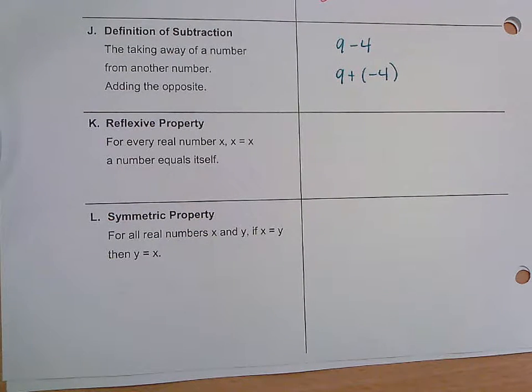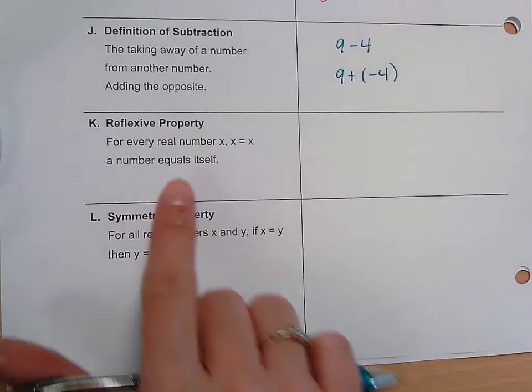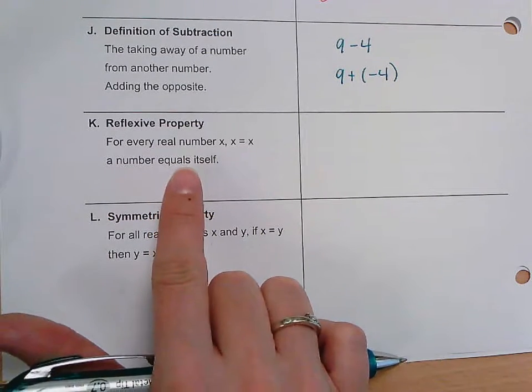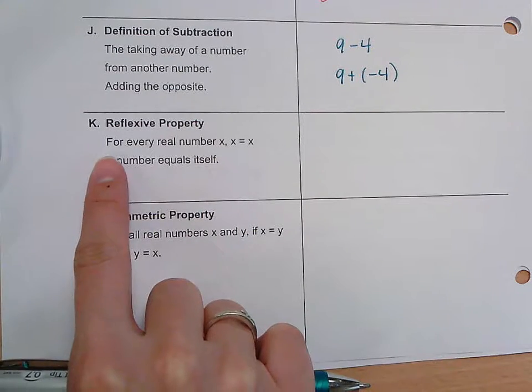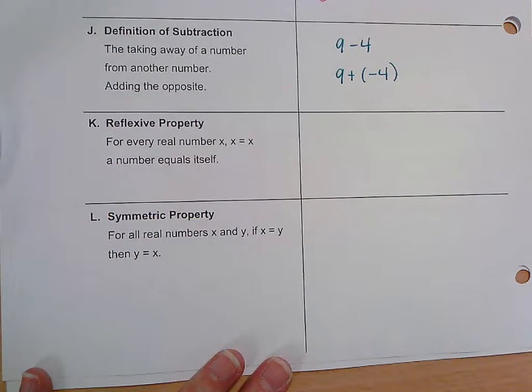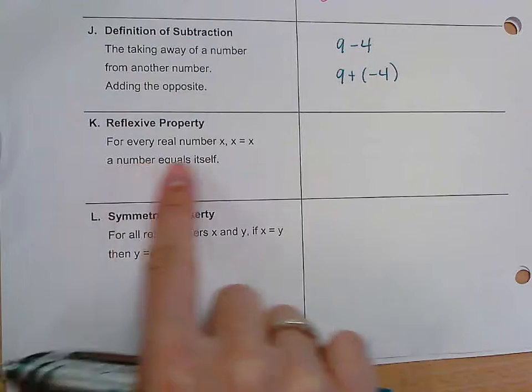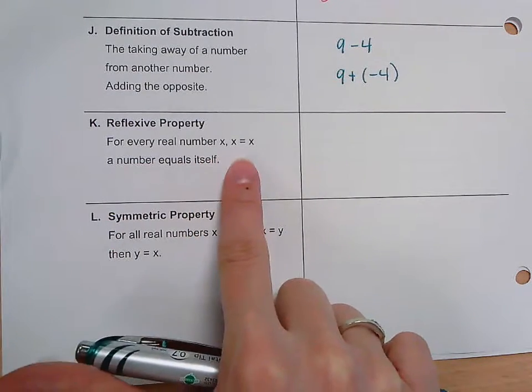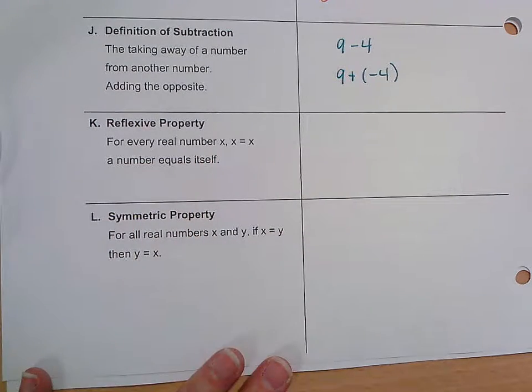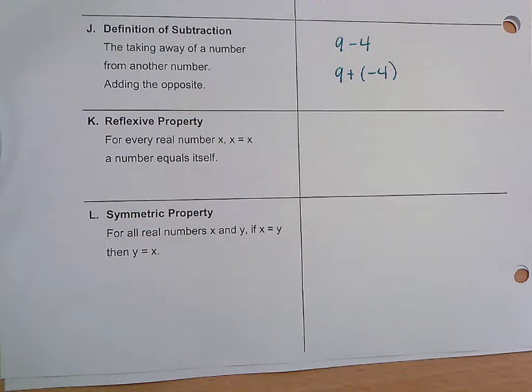Okay, then we're going to get into some other properties of equality. The next 3 are properties of equality. So the reflexive property is going to come up quite a bit in certain types of proofs, and it says basically anything is equal to itself. So for every real number x, x is equal to x, so a number is always equal to itself. And that could be any expression, any segment, any angle is equal to itself.